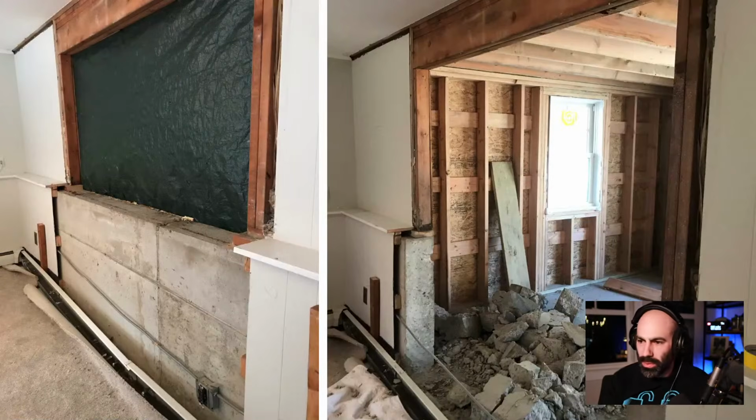So as you can see, as we go inside, on the left-hand side is a picture of the foundation wall. On the right-hand side is the picture of the foundation wall demolished.